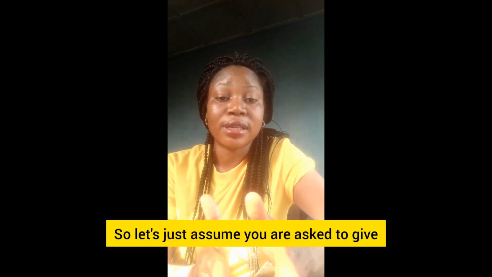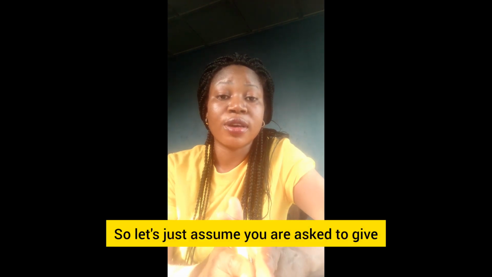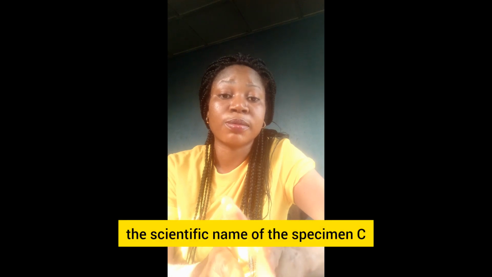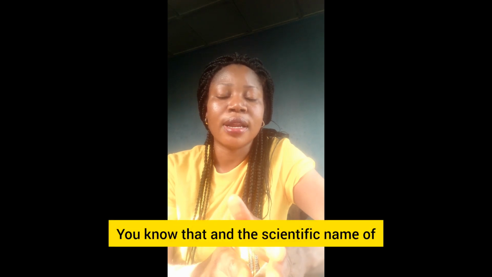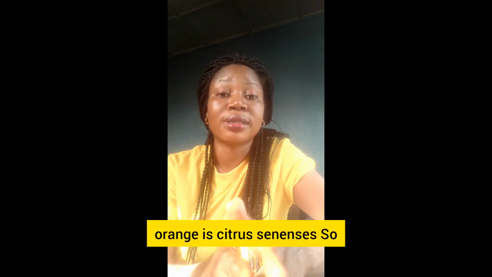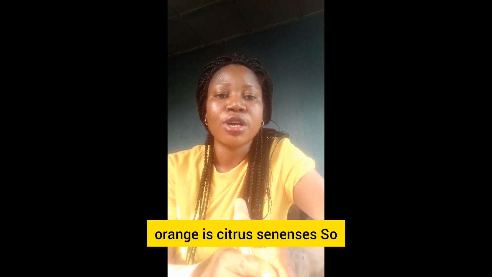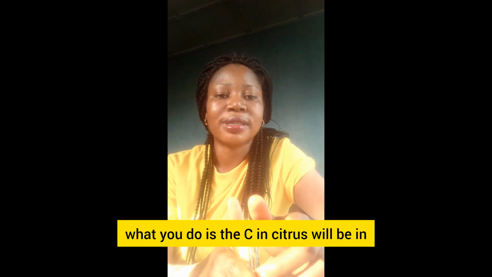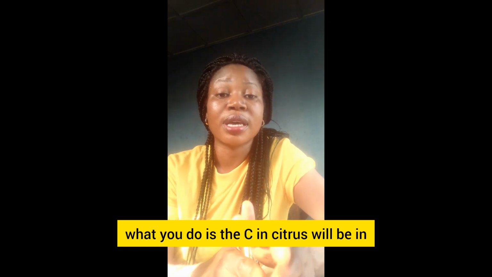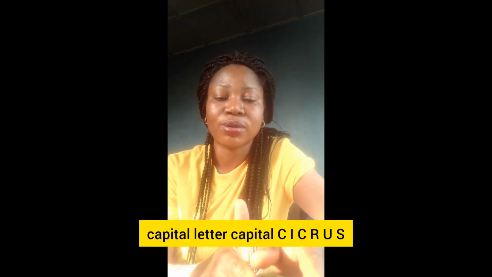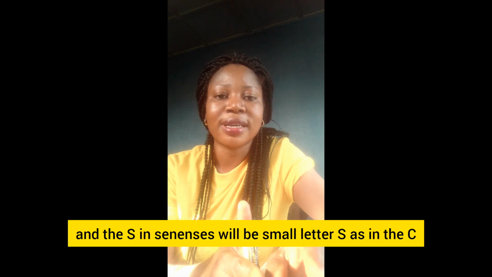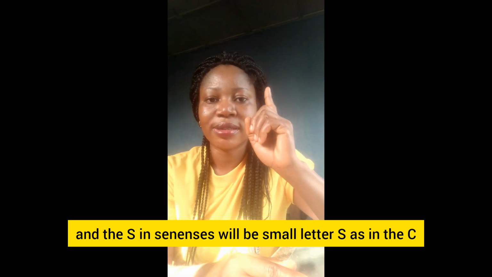Let's assume you are asked to give the scientific name of specimen C, which is an orange, and you know that the scientific name of orange is Citrus sinensis. So the C in Citrus will be in capital letter, and the S in sinensis will be small letter s.